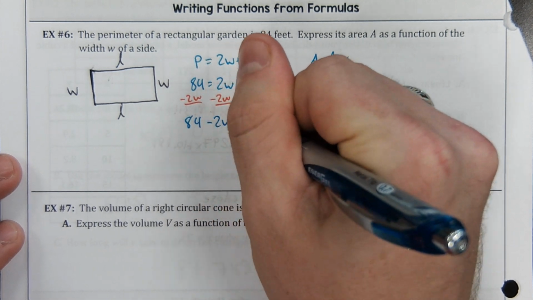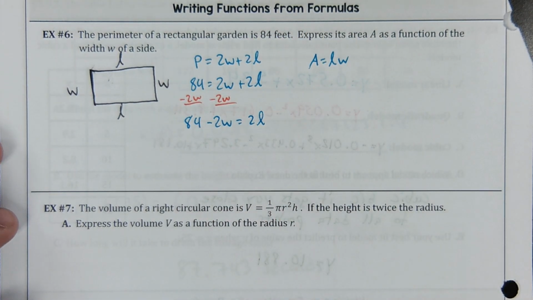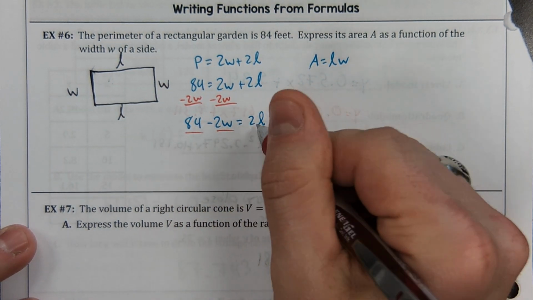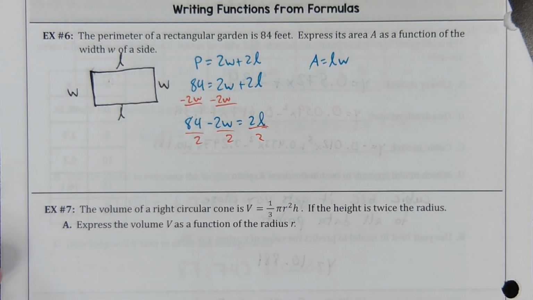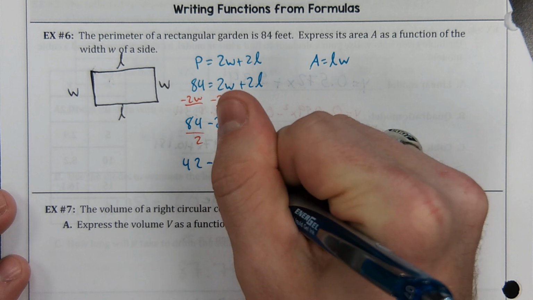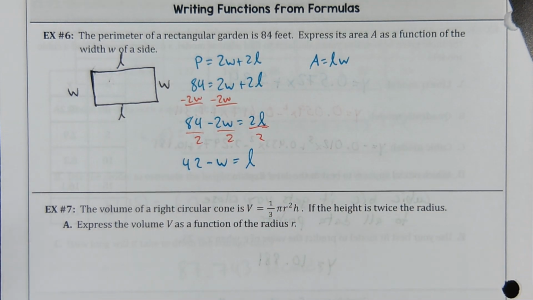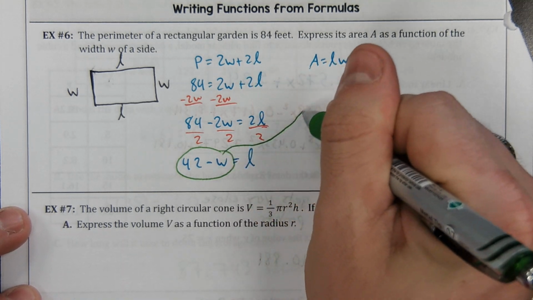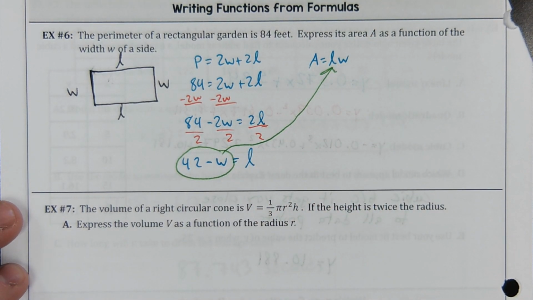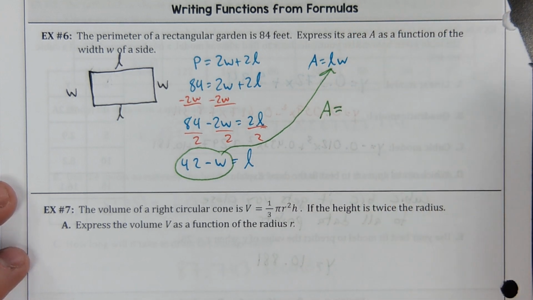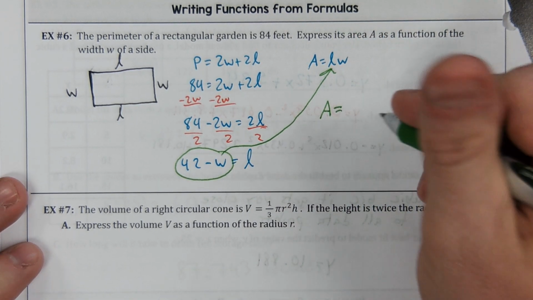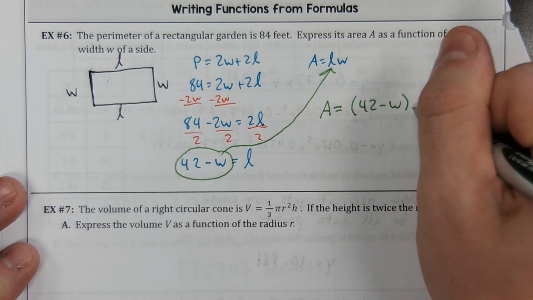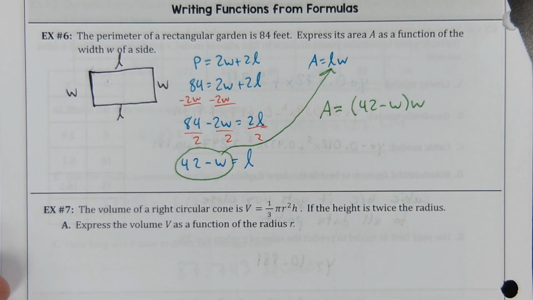84 minus 2W is 2L. And if you would like to get L alone, just divide everything by 2. That gives me 42 minus W is the length of my rectangle. And now that I know what the length of my rectangle is, I could take this expression and substitute it right there. The area of my rectangle with only W as its variable is 42 minus W times W. There it is. All done.